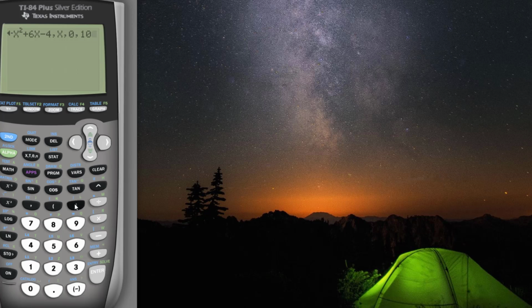Play around with this. Close parentheses, and then see what this gives me. Hit enter. So it tells me that the maximum value for this function occurs at x equal to 3.0000. That's another way that the calculator is telling you that the value is actually 3.